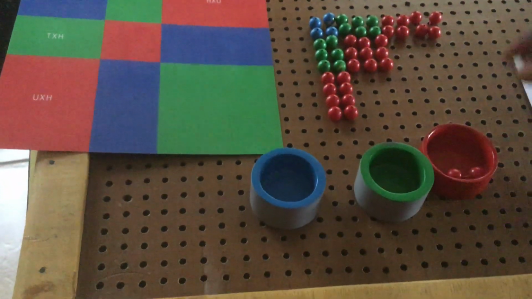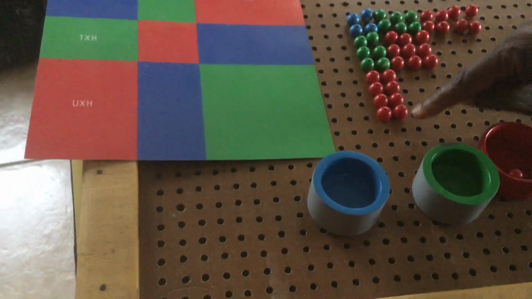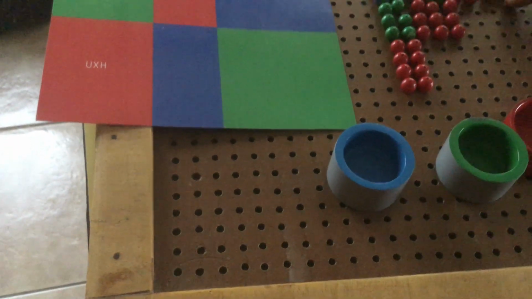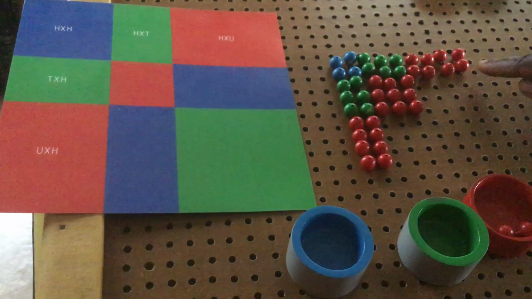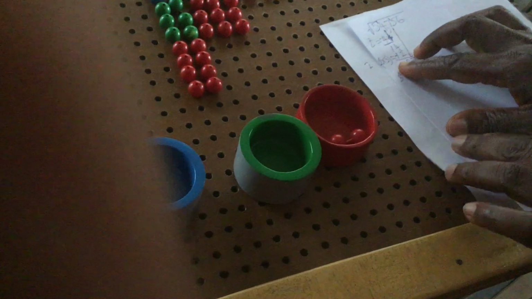So let us see what we have done here. We have rectangles of 2 by 4, another one here 4 by 2. So we have 2 of them. We are going to write that down.